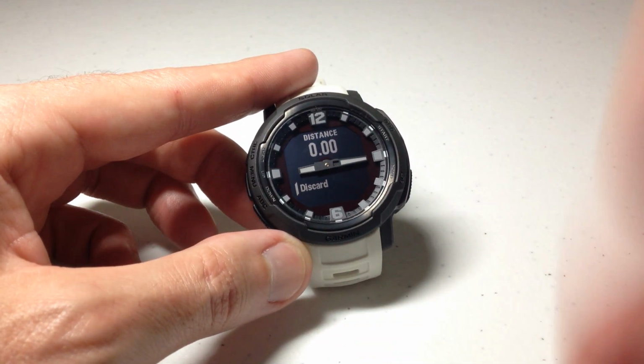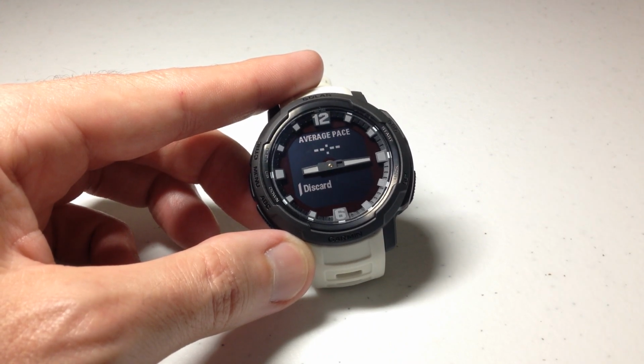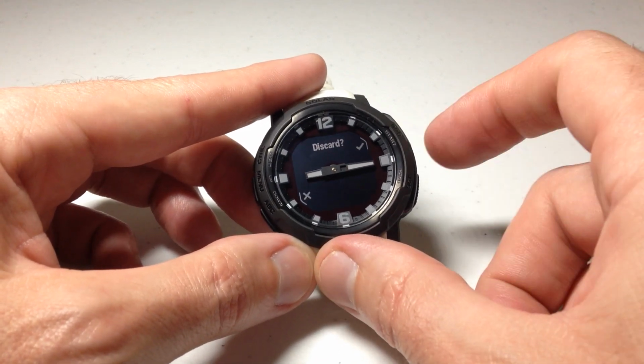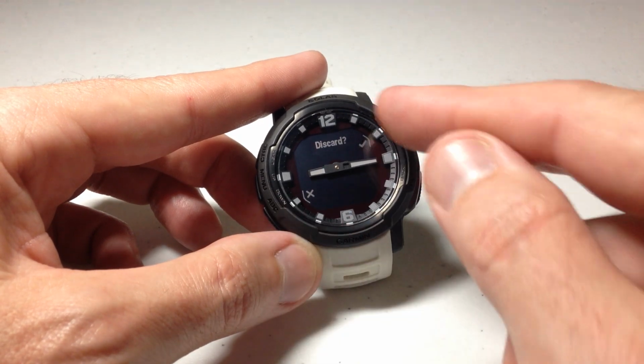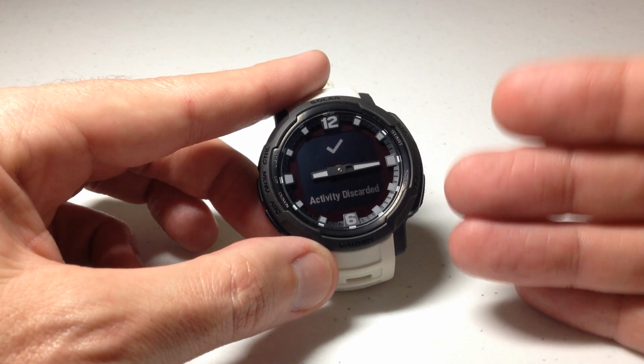In this example, I'm just doing a video here. I don't want this saved to my account. Or maybe you started an activity, you realize I'm not going to have time to do this. You can basically just discard it, and it basically just forgets the whole thing. I get two options. I can either cancel the discard or I can confirm it. And we have successfully done the activity.